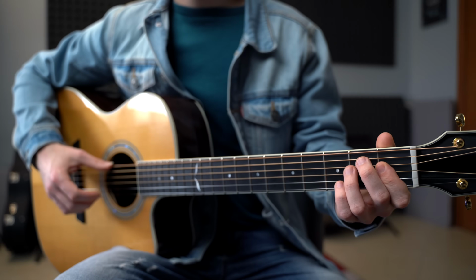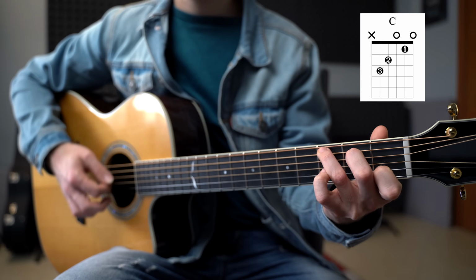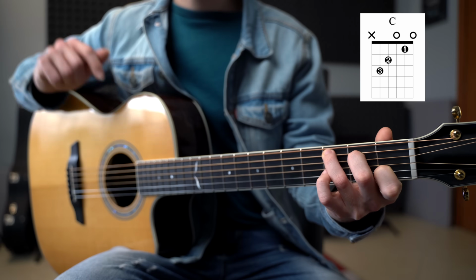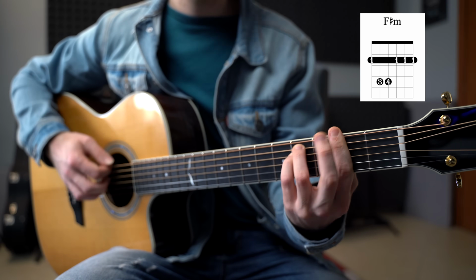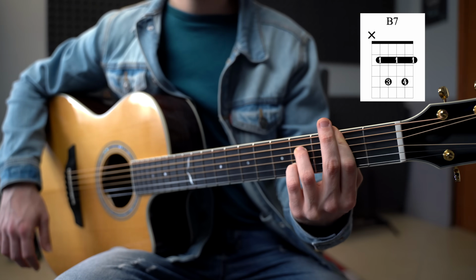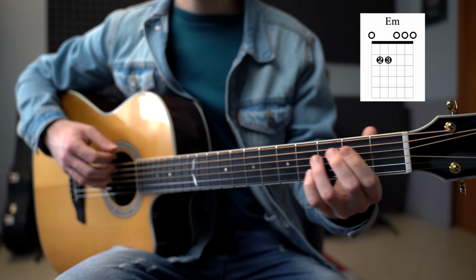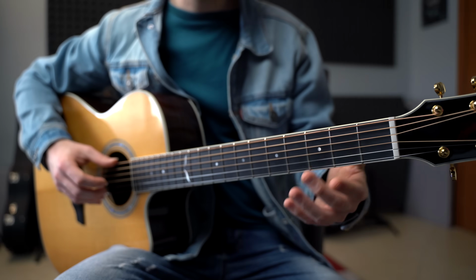We have the E minor chord for 1 bar, G major for 1 bar, C major for 1 bar, and be careful here, an F major for 1 bar, F sharp minor for 1 bar, B7 for 1 bar, and we finish with the E minor chord for 2 bars. And of course we can combine the bass line with the chords.